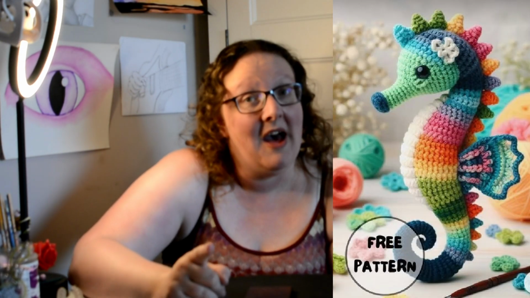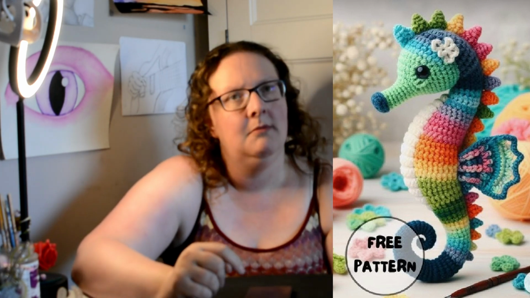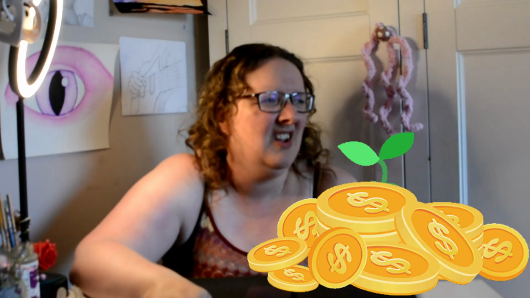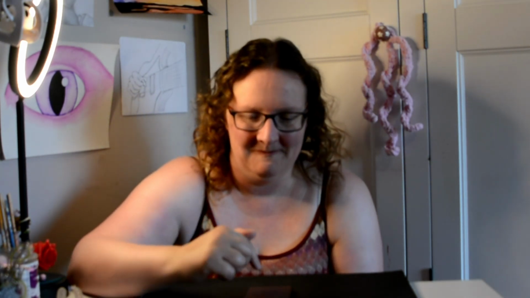And my pattern will be available, but unfortunately it won't be free because, you know, time and everything. But it'll probably only be a couple of quid or something like that. I think my most expensive pattern is a £5 one that I've got up on Ravelry so far. But leave that aside and let's get on with this make.